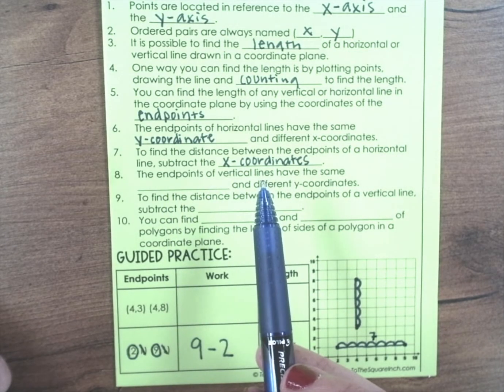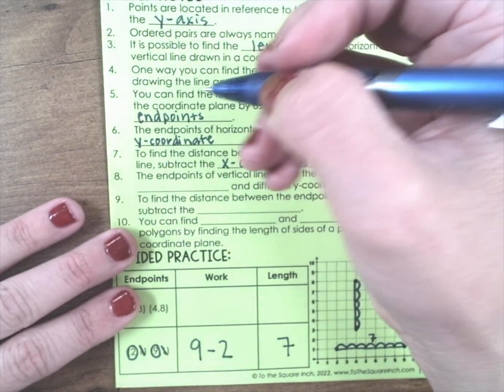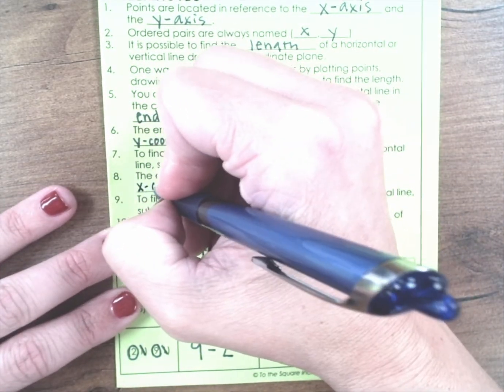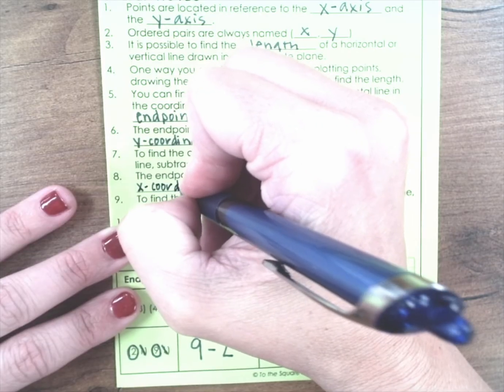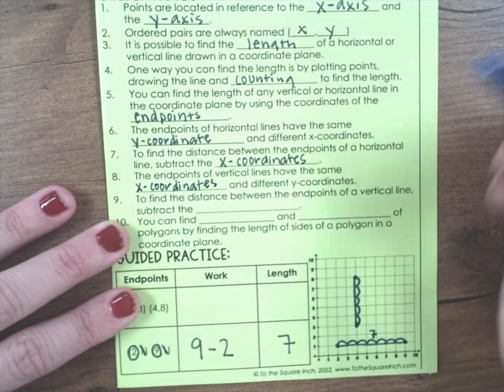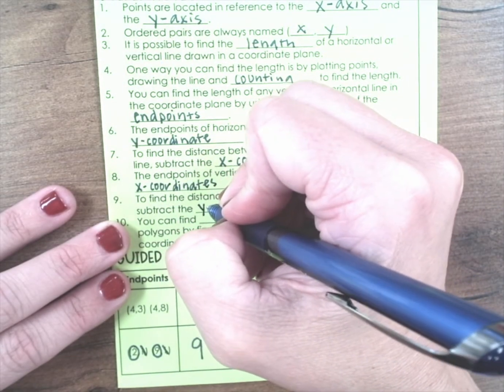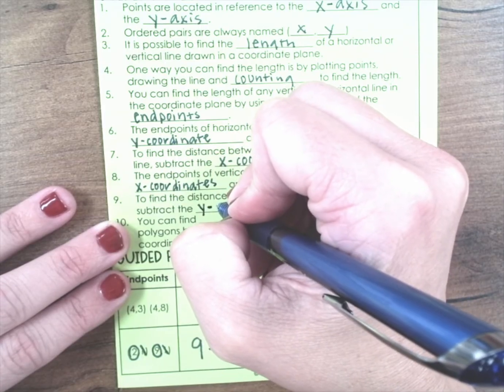Now the endpoints for a vertical line have the same x-coordinates and different y-coordinates. So to find the distance between endpoints of a vertical line, you're going to subtract the y-coordinates.